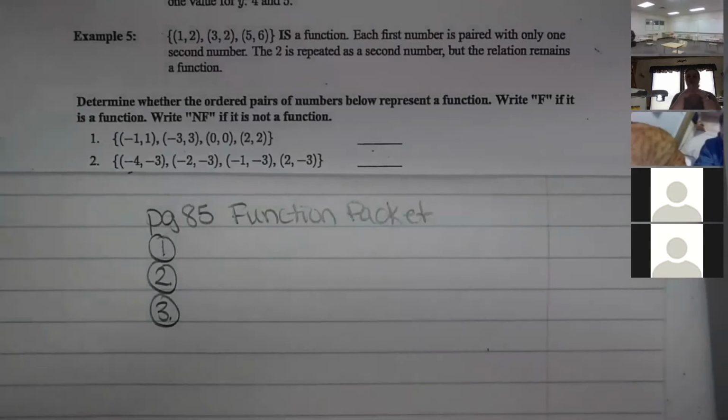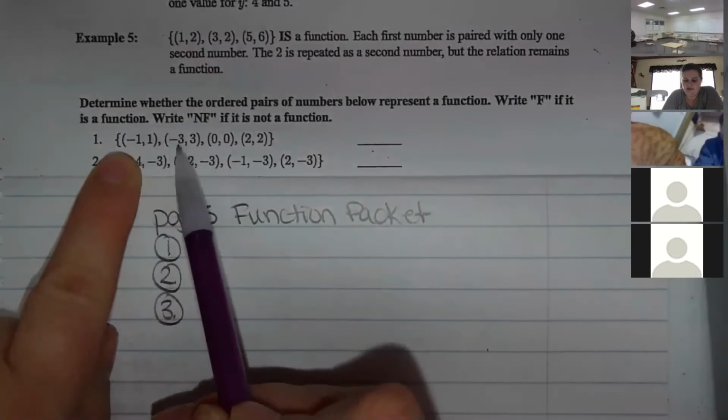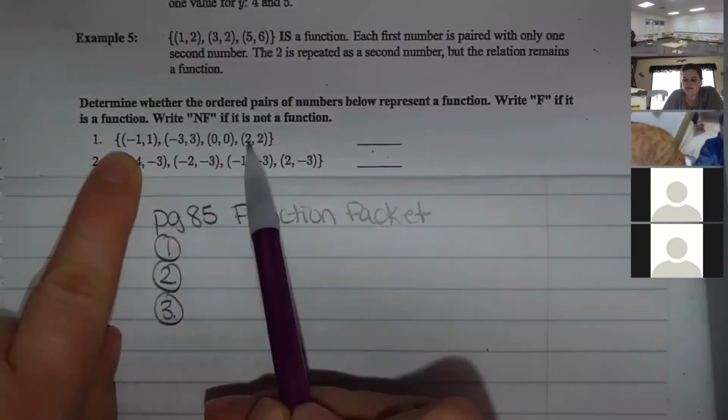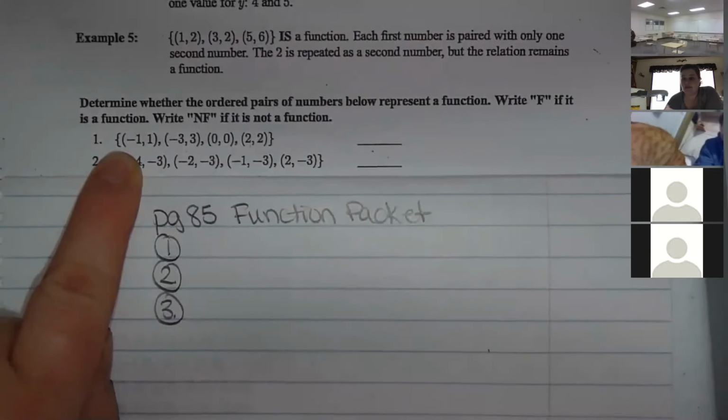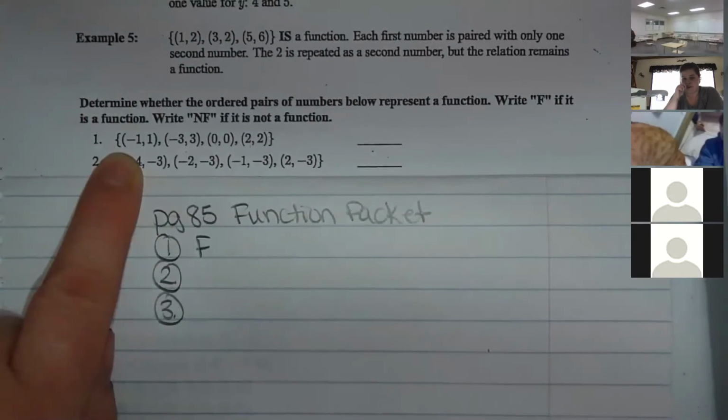Remember I said you can't have two of the same inputs. So all I care about is listing my inputs right now. I'm going to say them out loud. My inputs here are -1, -3, 0, and 2. Did I say any of the same number twice? I did not. That means we're good to go, and that means that it is a function. So I'm going to put F for function.